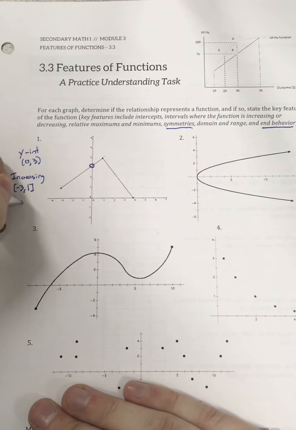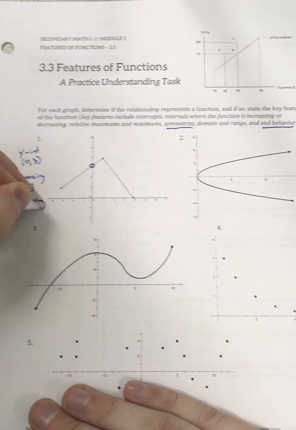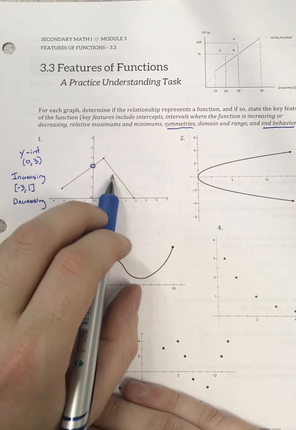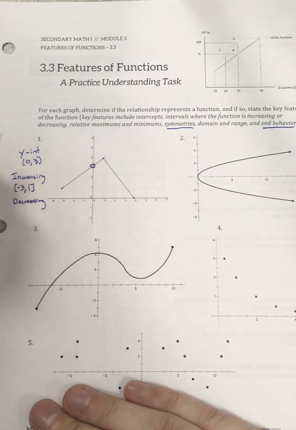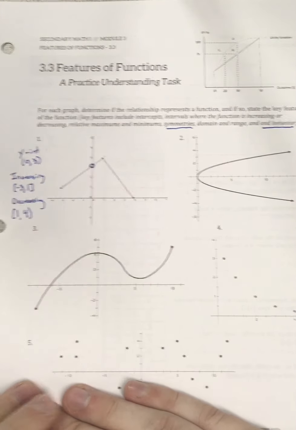Now it's decreasing. Decreasing is when the graph is going down from left to right, and it starts where the increasing left off, and it ends here at 4, but that's an open circle, so I'm going to use a parenthesis.